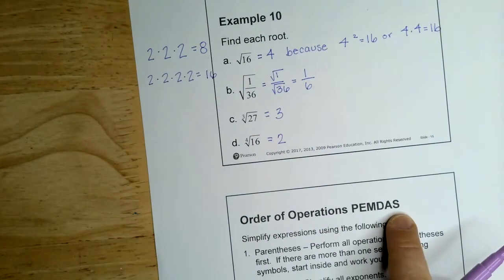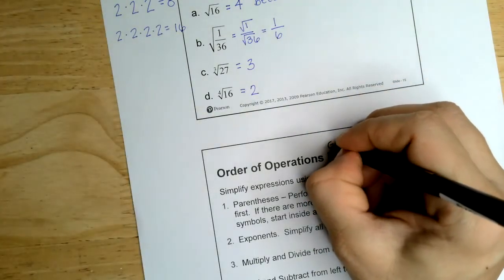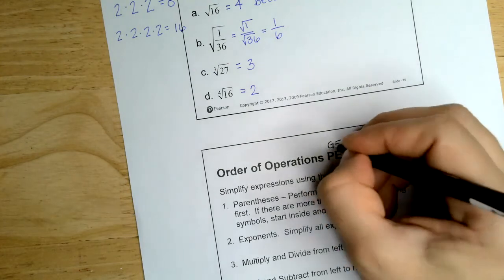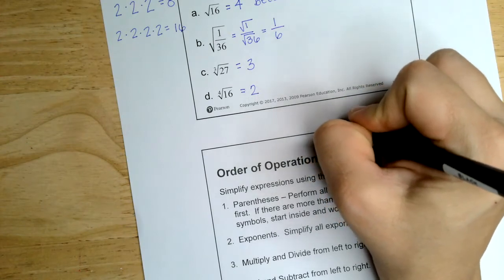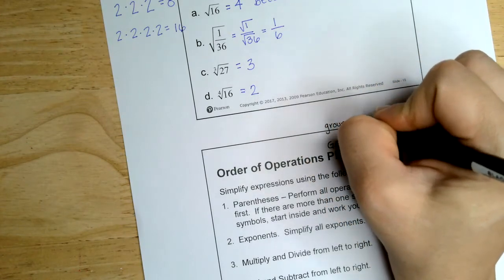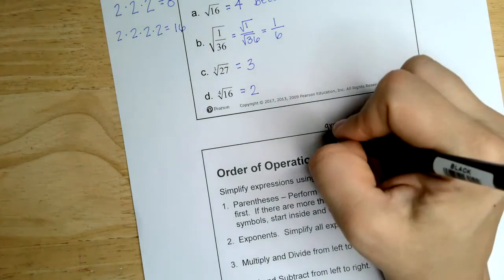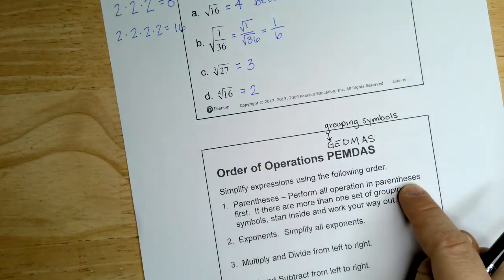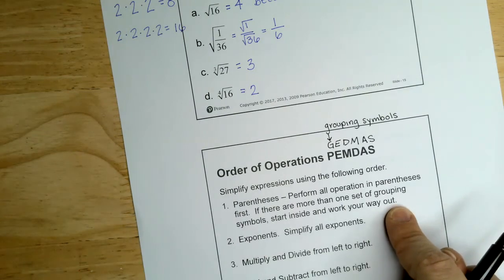Order of operations is PEMDAS, or I have also seen it as this, because the G stands for grouping symbols. Just like the parentheses stands for all grouping symbols. So perform all operations in parentheses first. If there are more than one set of grouping symbols, start inside and work your way out.